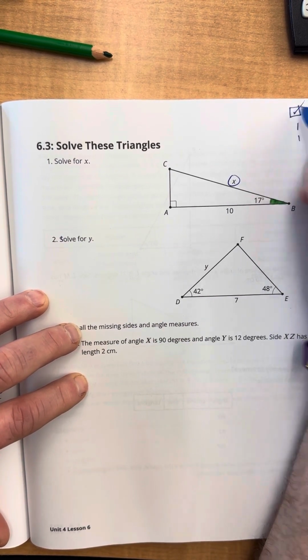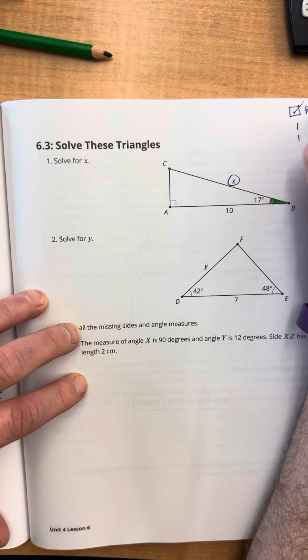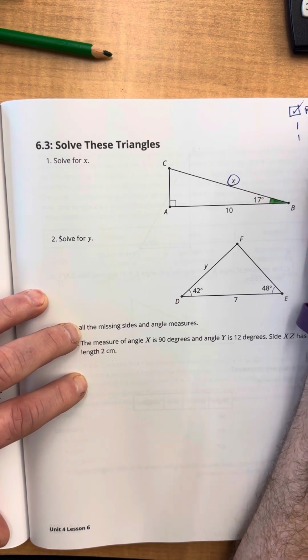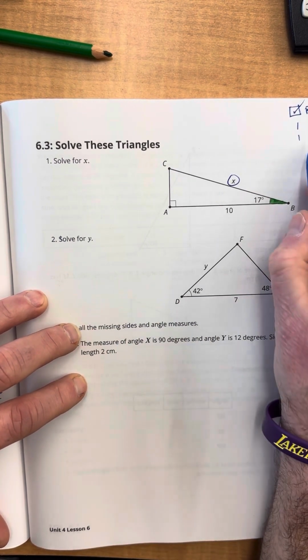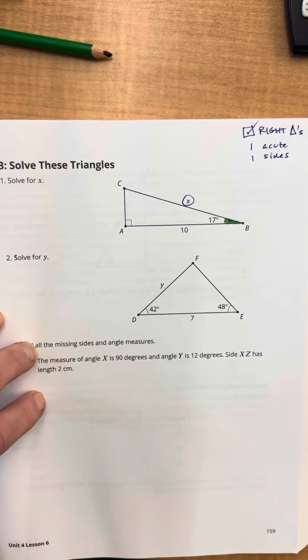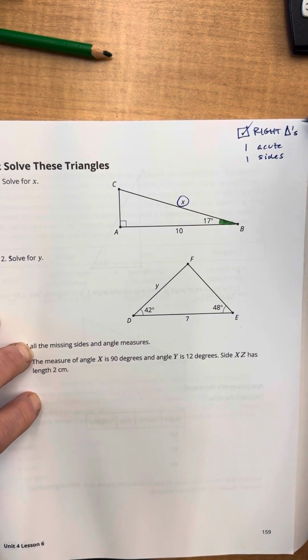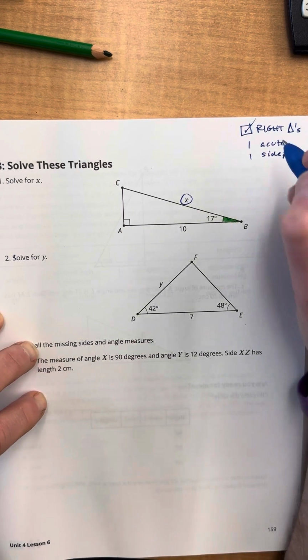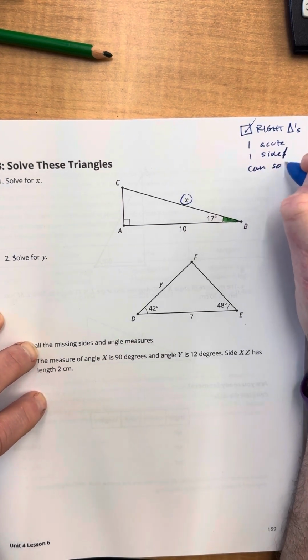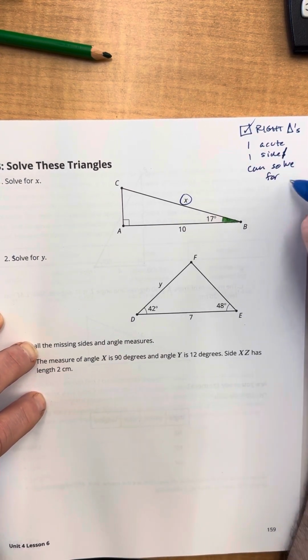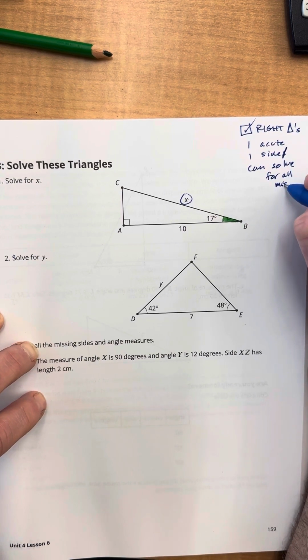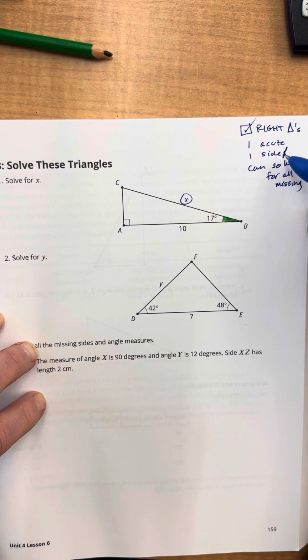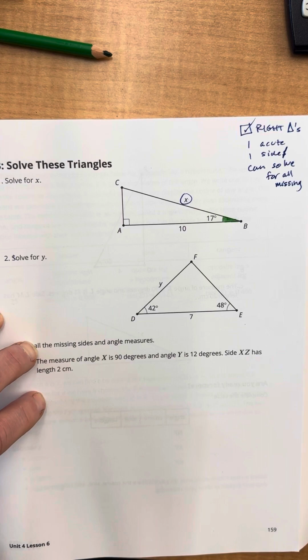You can solve for everything. These are right triangles. If you had 2 sides, you could solve for everything also. So in a right triangle, if you have one acute and one side, you're good. You can solve for all missing.